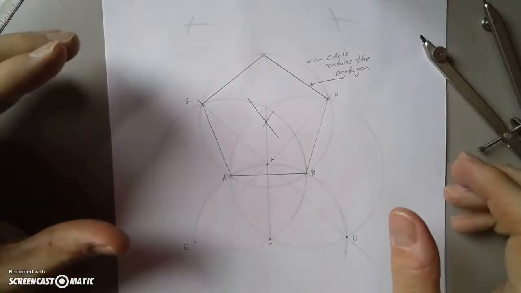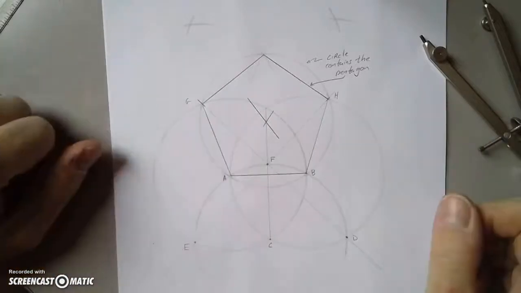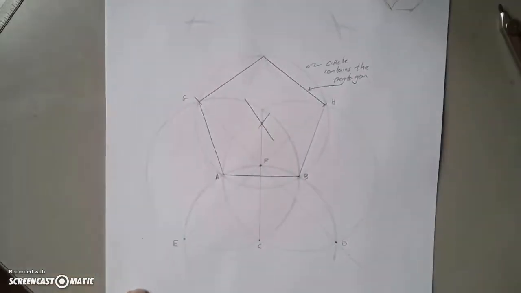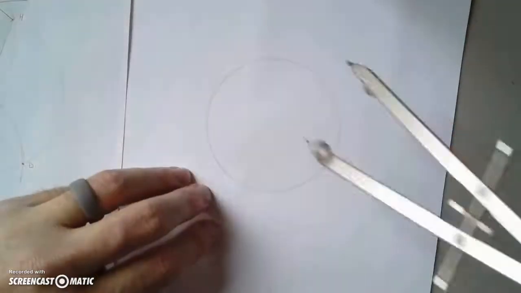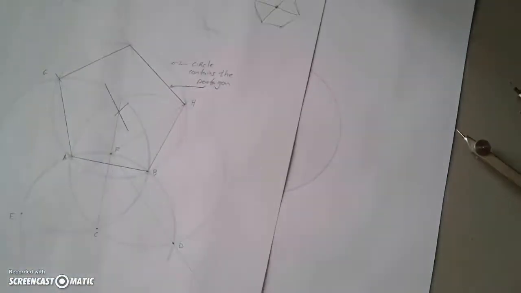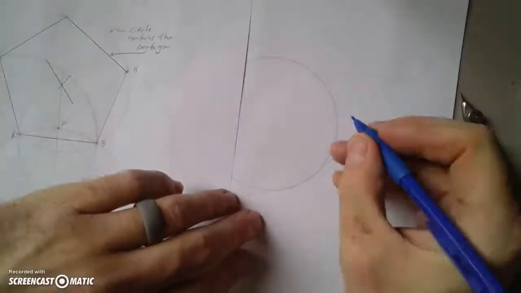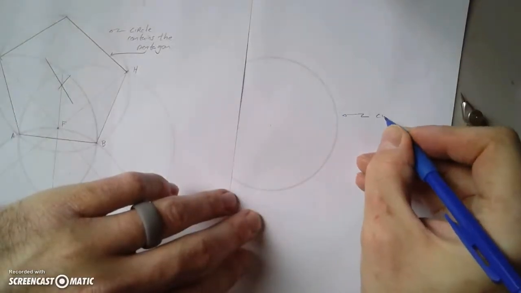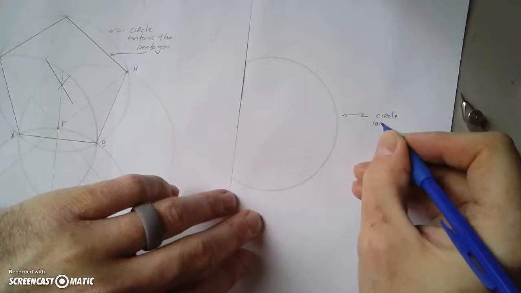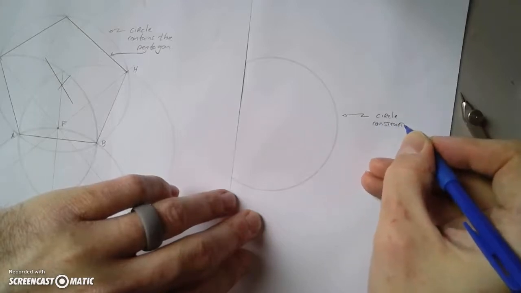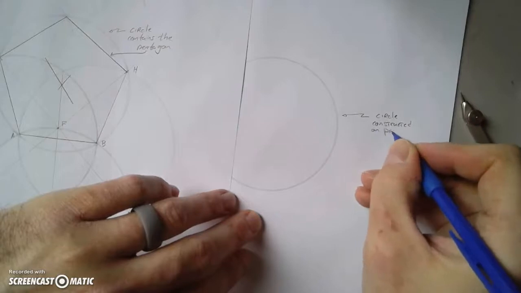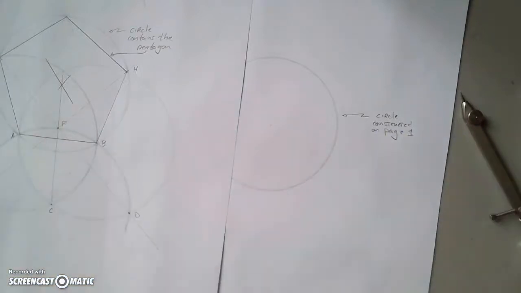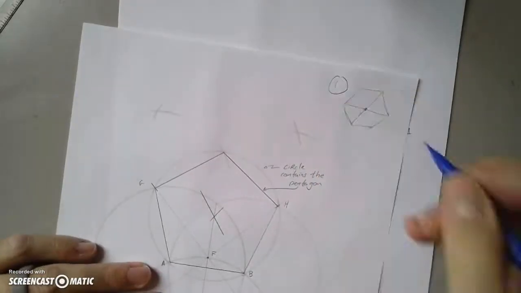So if I want to make a decagon, this is too busy. It's going to be a mess. Here's what I can do. I can use this as scratch work, essentially. Go to a new piece of paper, transfer that circle. It's the same size circle. And I would make a note, and I would say something like circle constructed on page 1 or something. And maybe this is page 1.